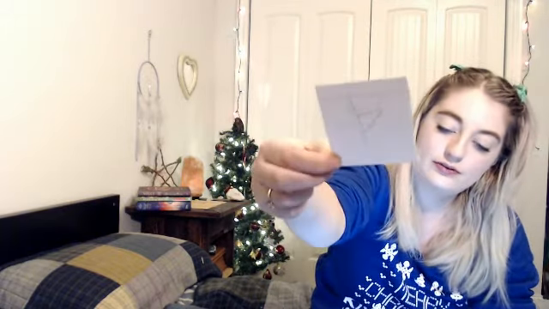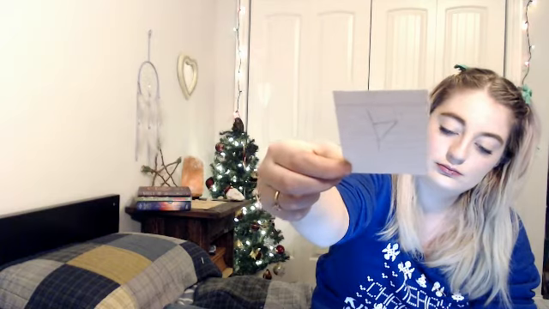Then we have this one, which looks like this on my rune. And it's called the Hammer. It's about protects, directed energy, anger, violence, and destruction.